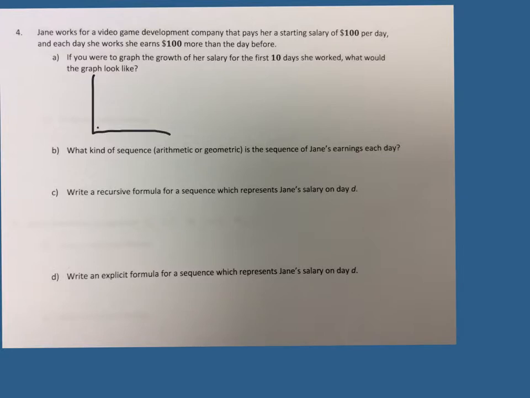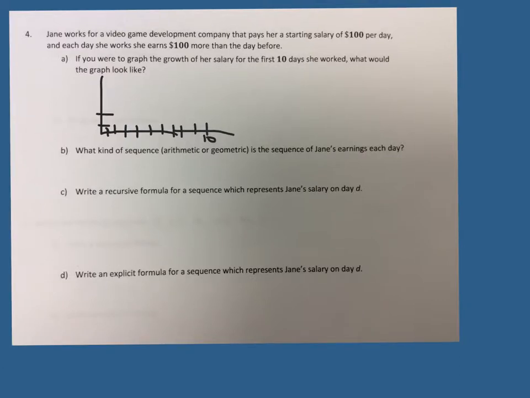So let's say we have day 1, day 2, day 3, 4, 5, 6, 7. Let me extend this a little more. 8, 9, 10. So I'm going to just put 10 there. And then if she's making $100 more per day, we would need 100, 200, 300, 400, 500, 600, 700, 800, 900, and that would be 1,000.